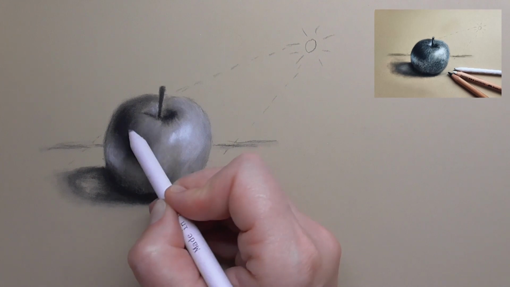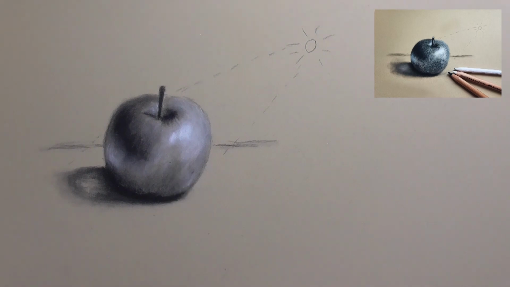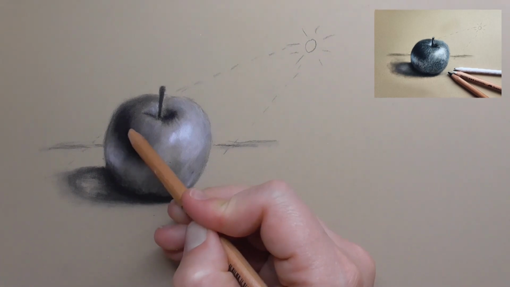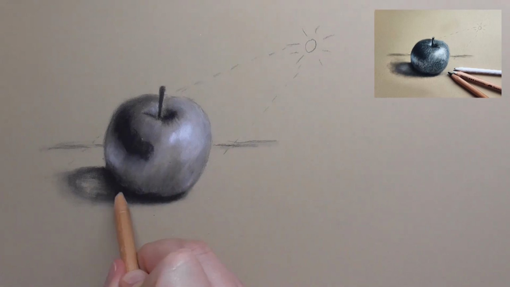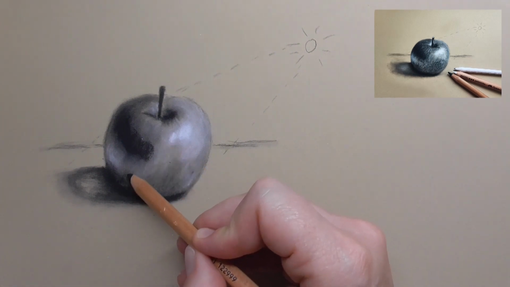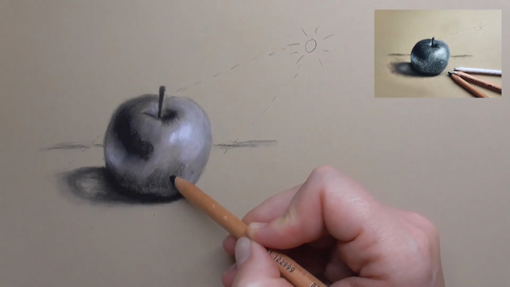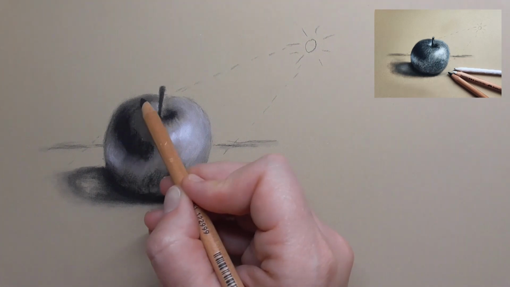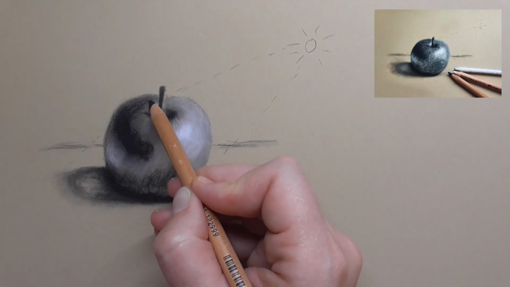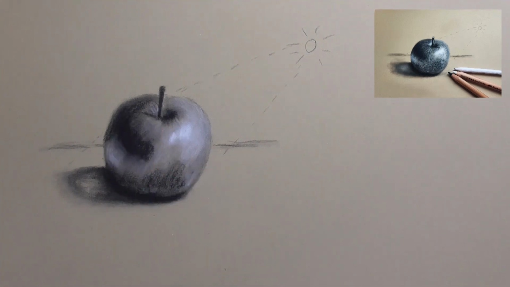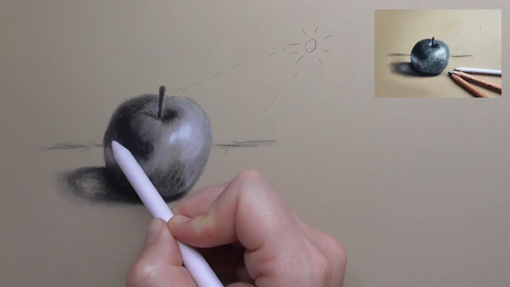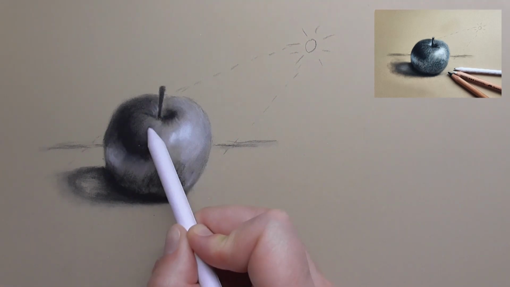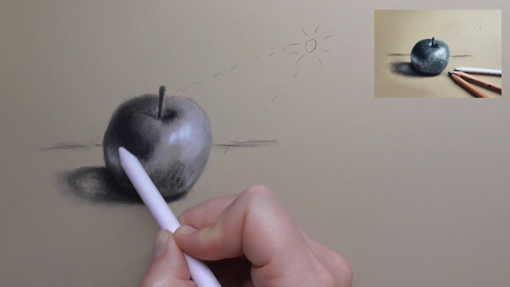You always also find reflected light on that part that is away from your light source, and you also always find light reflections in the shadow area on the ground, that part where the light is not coming to it, where no light can hit the ground because the apple is in front of it.